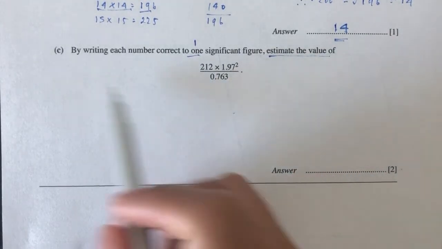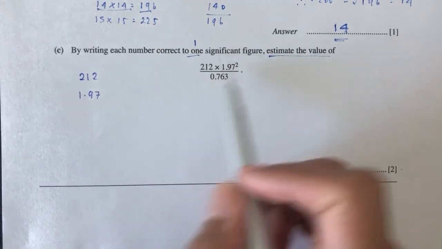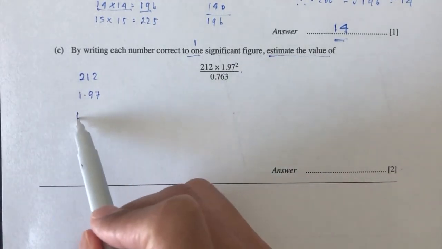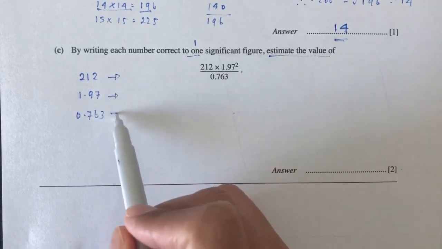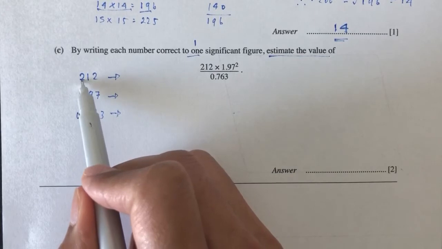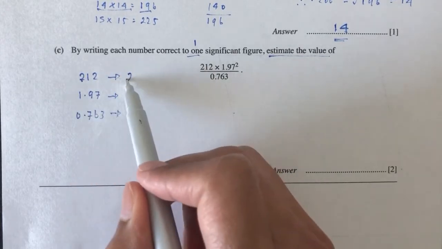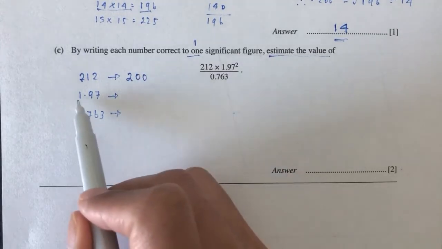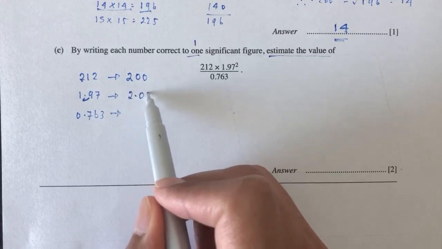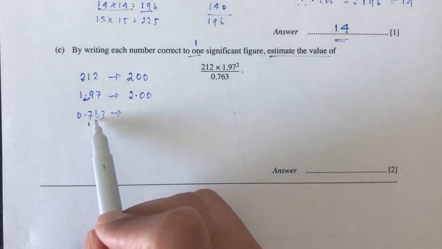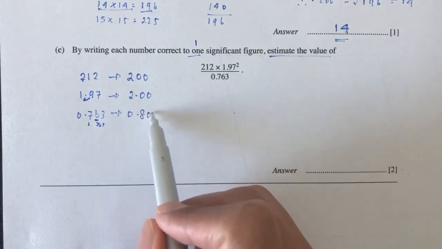So here we observe we have 3 numbers, 0.763. At first we just forget the square for now. So we have to rewrite them as 1SF. So leave the first one alone. We ask ourselves if this is bigger than 5. No, it is not. So we do this and the rest becomes 0. Same thing here. This one is bigger than 5, so we have to add 1, becomes 2 point, the rest becomes 0. And same thing here as well. This one is bigger than 5, so we add 1 and the rest becomes 0.